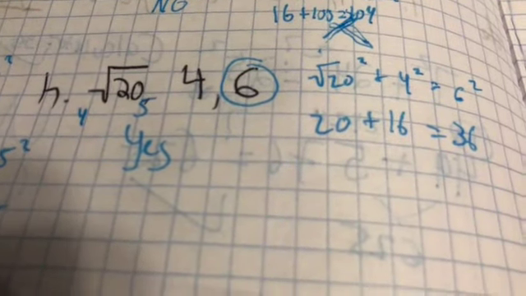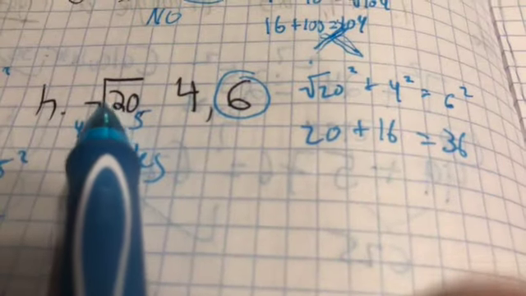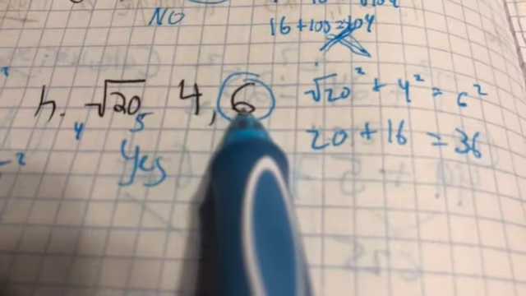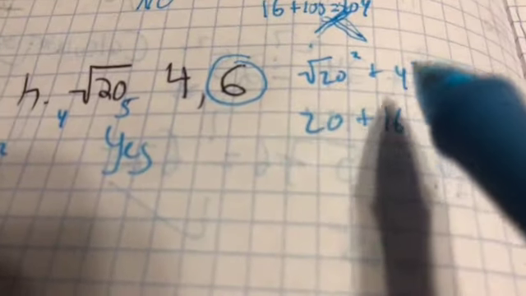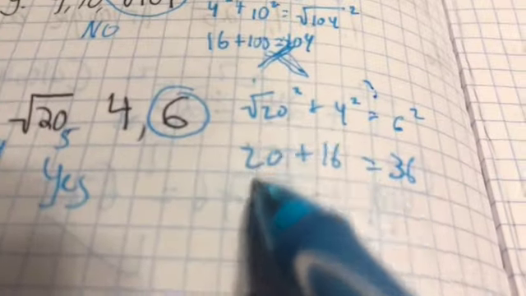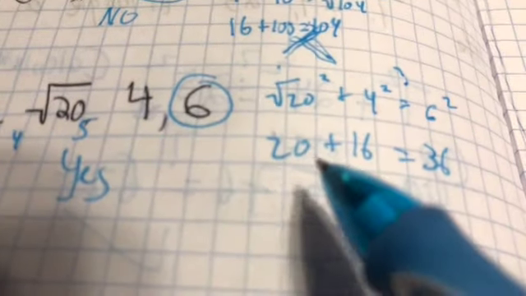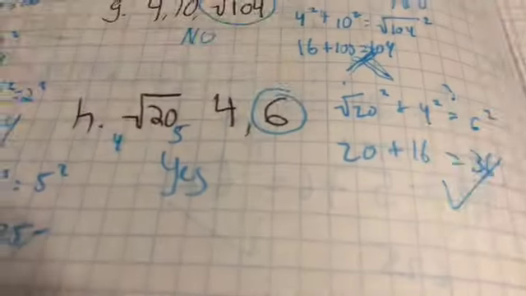So then part H, again, root 20 is between 4 and 5. So 6 is the largest side here. So root 20 squared plus 4 squared, is that equal to 6 squared? I don't know. Root 20 squared is 20. 4 squared is 16. 6 squared is 36. 20 plus 16 is 36. So this is a right triangle.